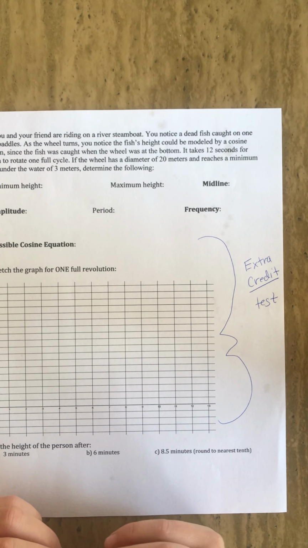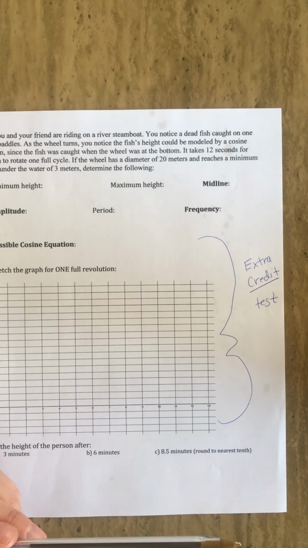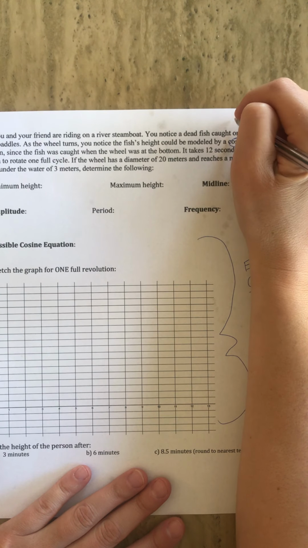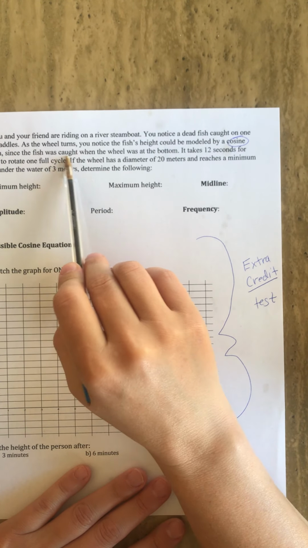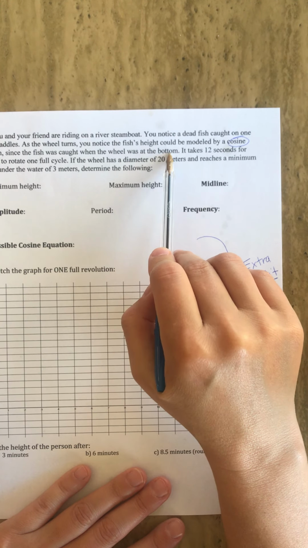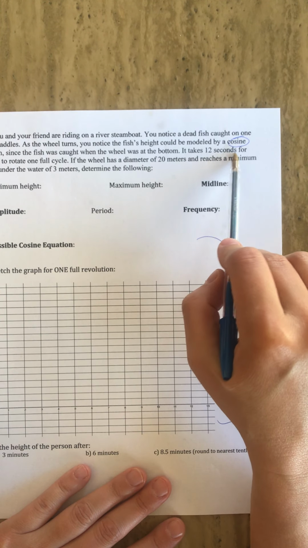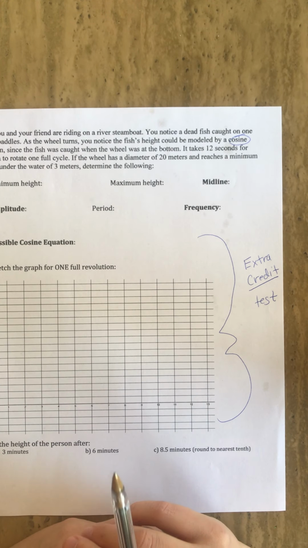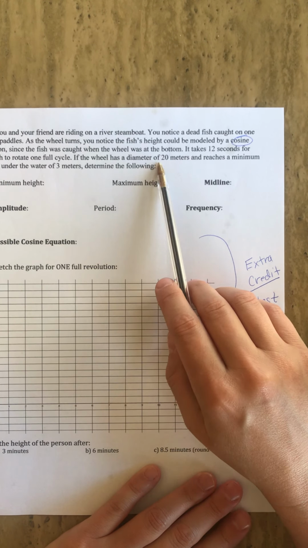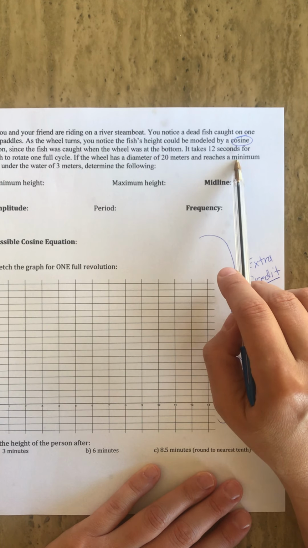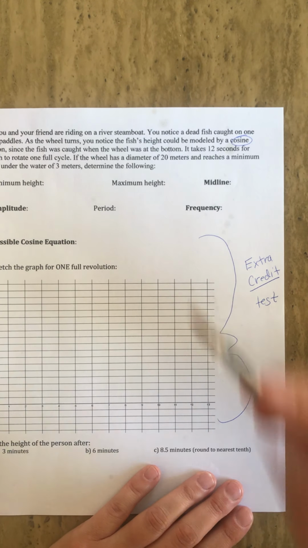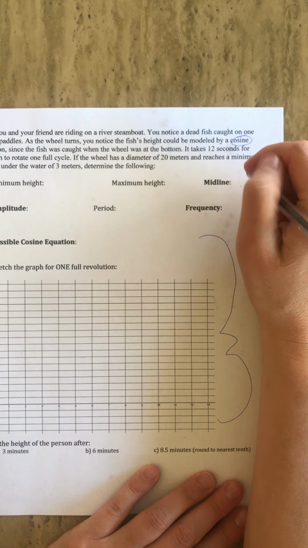You notice a dead fish caught on one of the paddles. As the wheel turns, you notice that the fish's height could be modeled by cosine, so we know that we're dealing with cosine since the fish was caught when the wheel was at the bottom. It takes 12 seconds for the fish to rotate one cycle. If the wheel has a diameter of 20 meters and reaches a min height under the water at 3 meters, determine the following. Okay, so we want to go ahead and picture this.